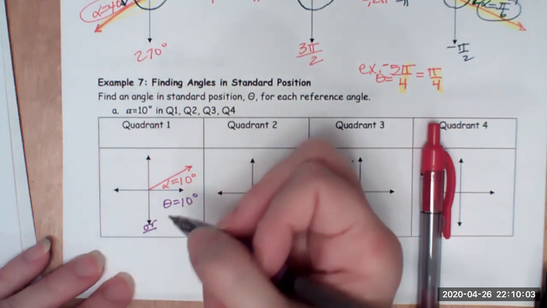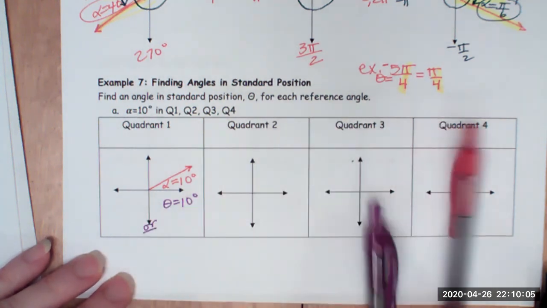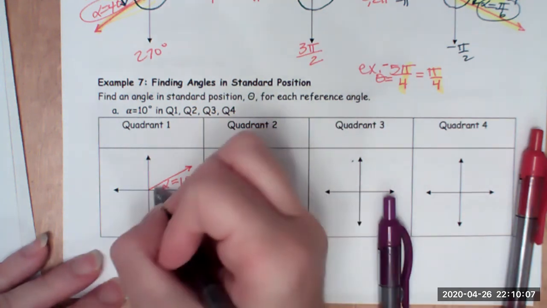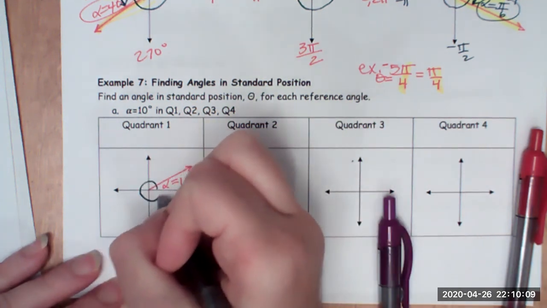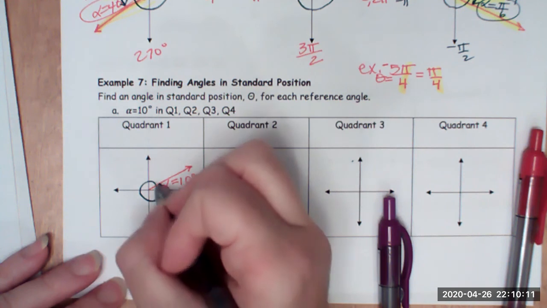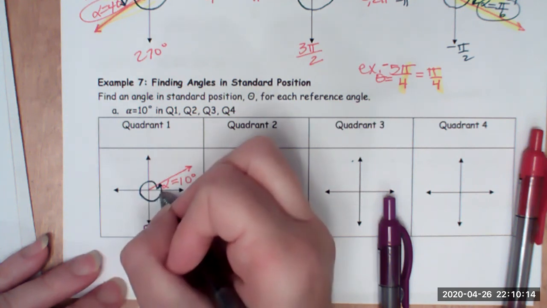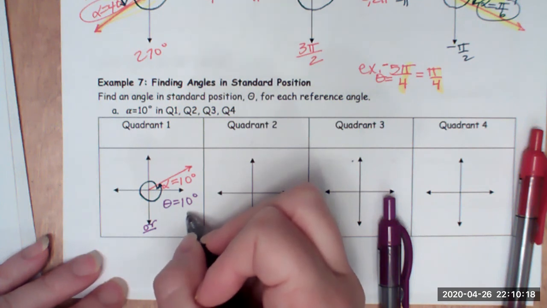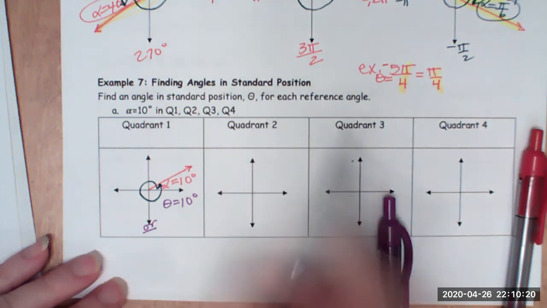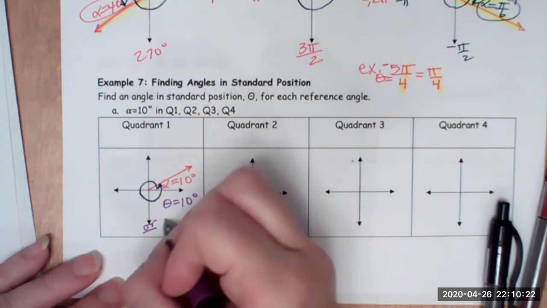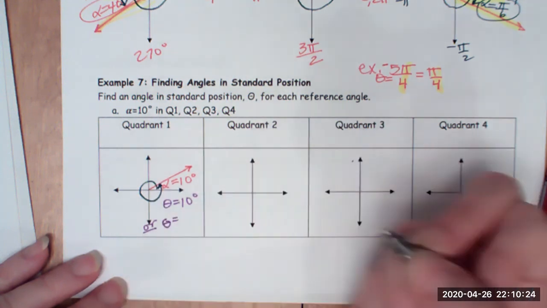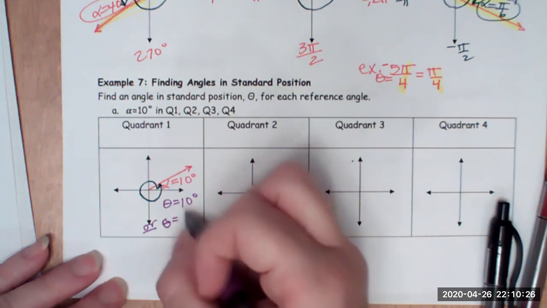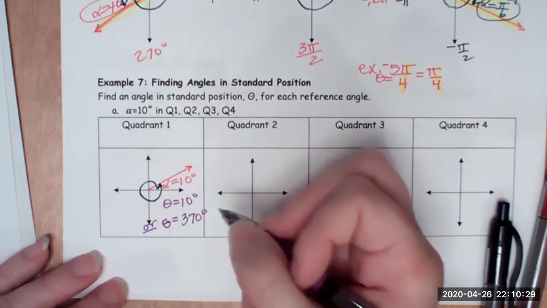For example, let's say I were to rotate around once and then land at this terminal side. I have 360 plus another 10 degrees. So by adding 360 to 10 degrees, I get a coterminal angle. So I could say another possible value of theta for that reference angle might be 370 degrees, right?